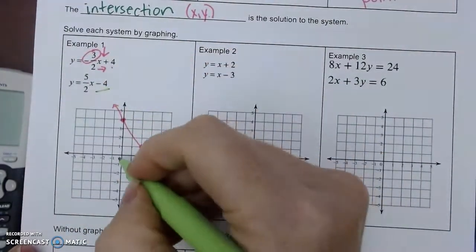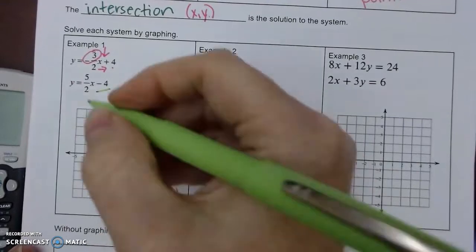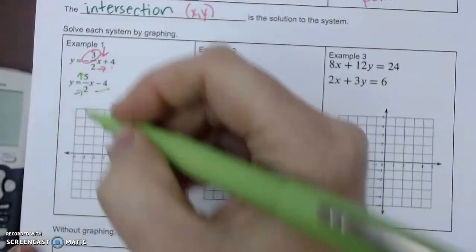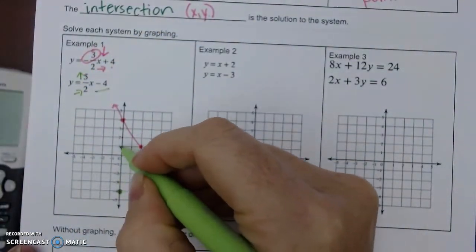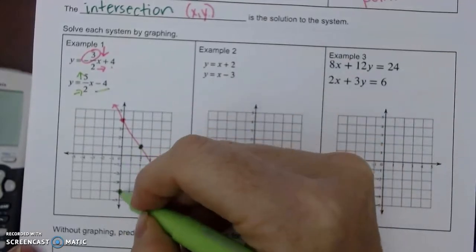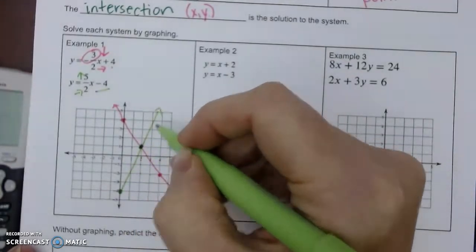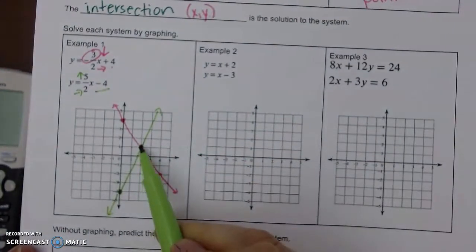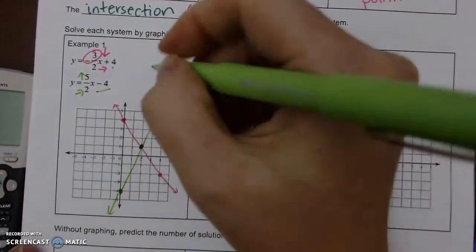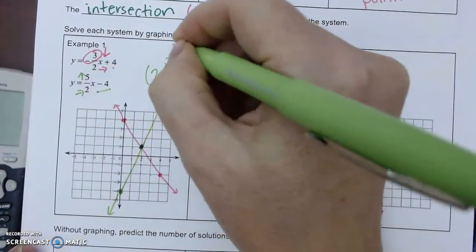The second equation, we're going to go down 4, and our slope is up 5 to the right 2. And you can see those points are together. So that's where we intersect. Our ordered pair is at 2, 1, and that's our solution.